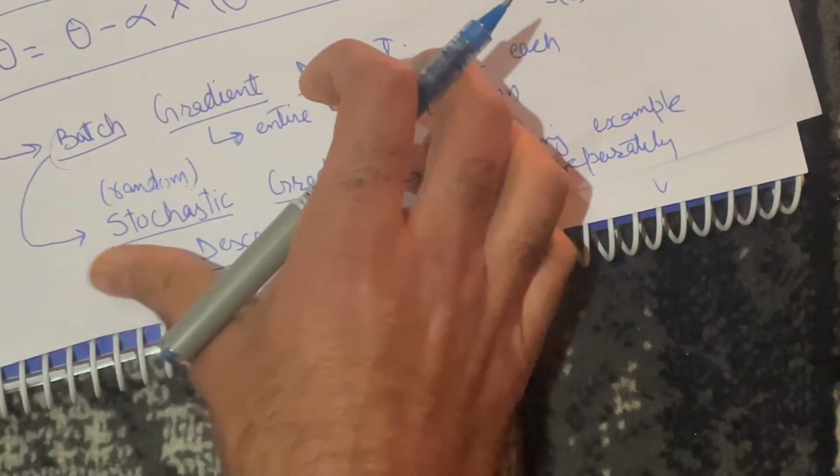Let me show you how we use it. So let me write, it is stochastic gradient descent.